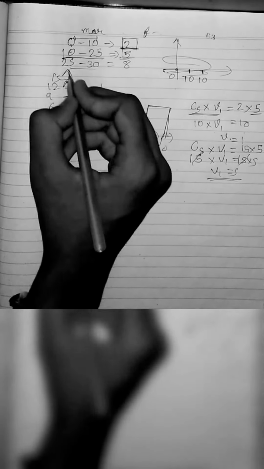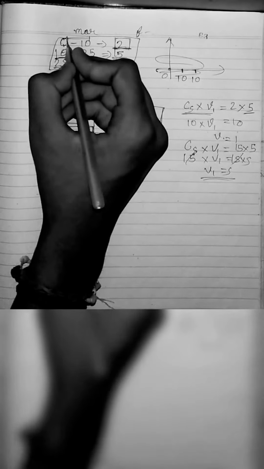Now let us derive a general formula that will work for all. Let us take some variables, using this example only. Let the smallest class size be a, so here a is 5.